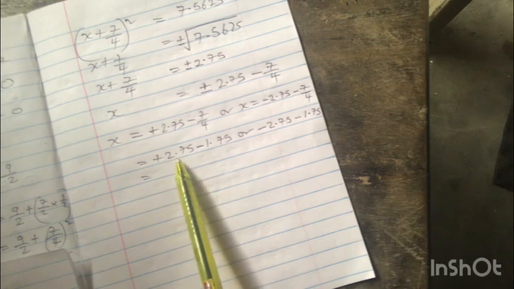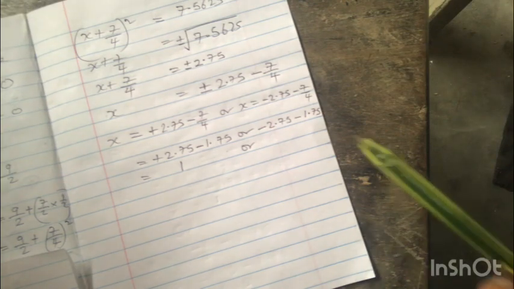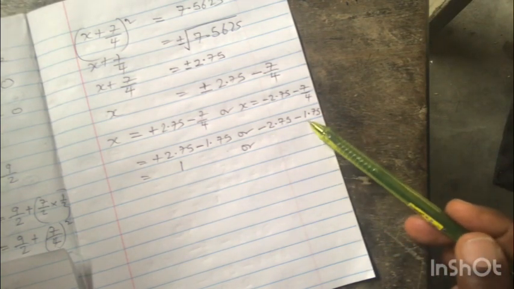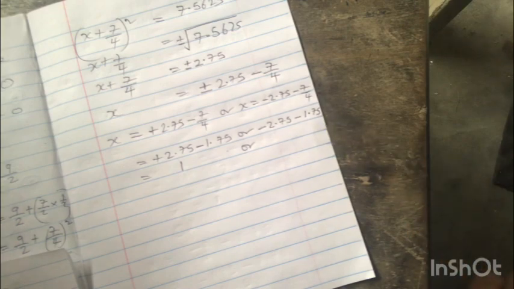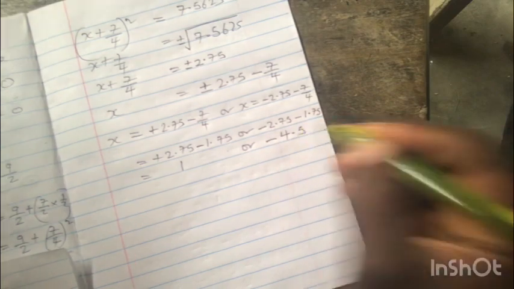So when you have plus 2.75 minus 1.75, use your calculator. You are going to get 1. Or when you say minus 2.75 minus 1.75, what do you get? Get minus 4.5.